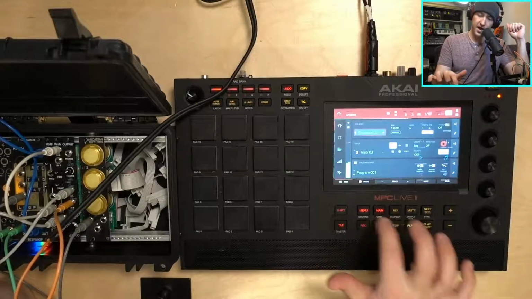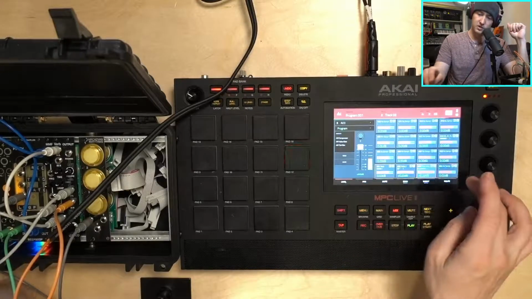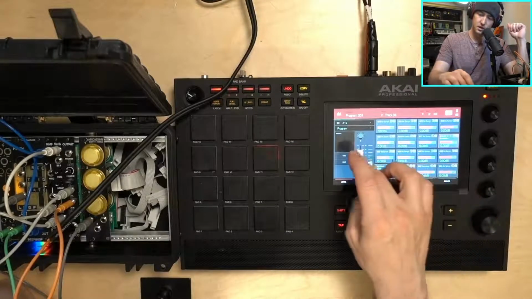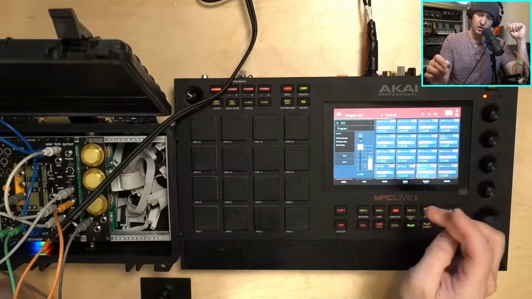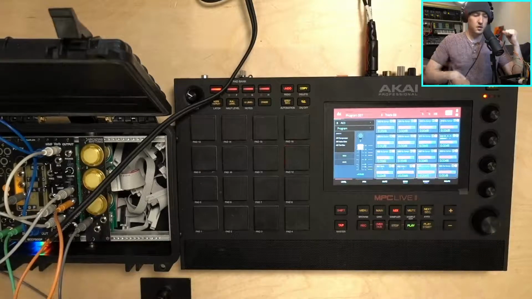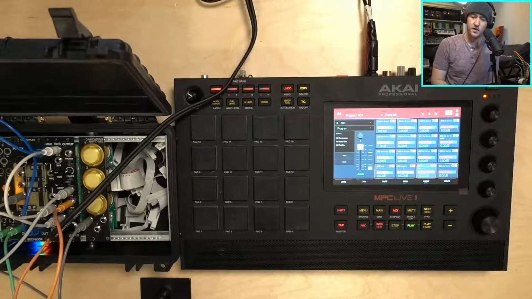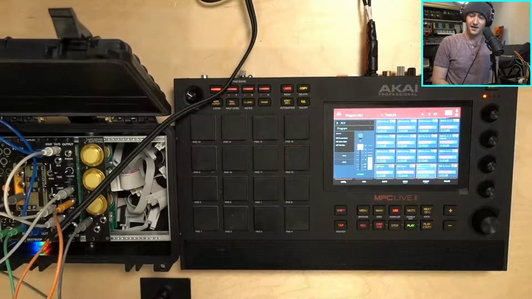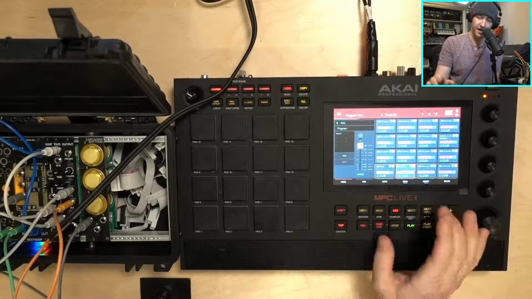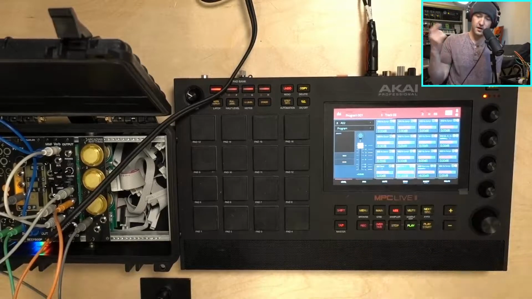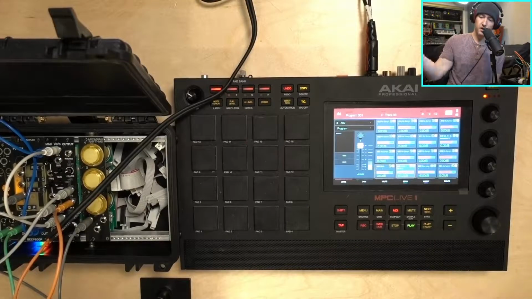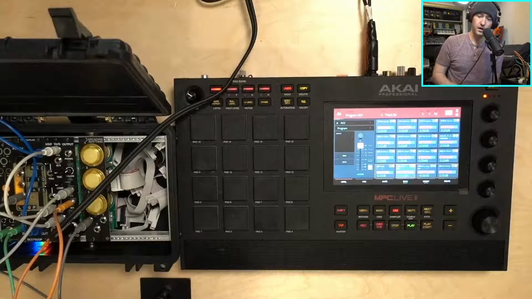All right, let's go to our pad mixer here real quick and just solo some things. That is sick. It's dark. I like that. There's that reverb tail we put.